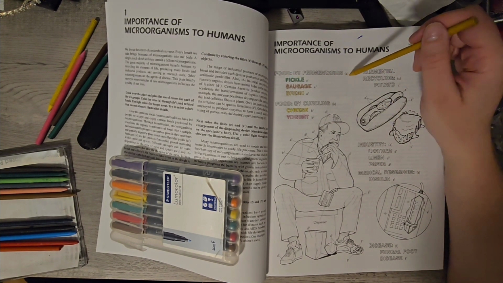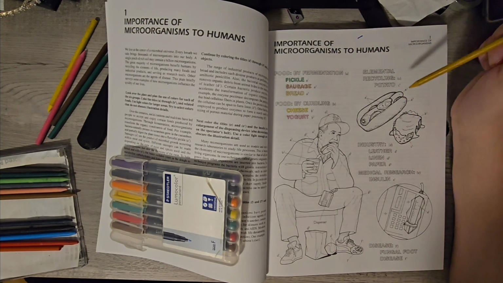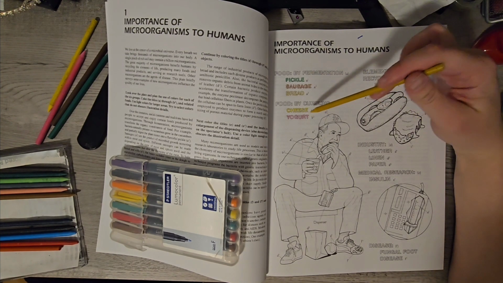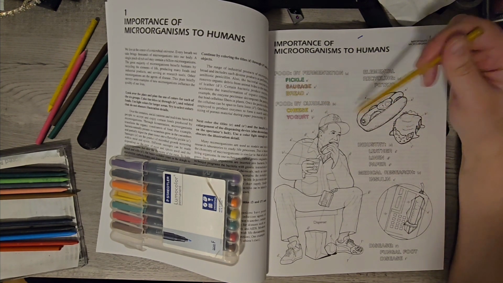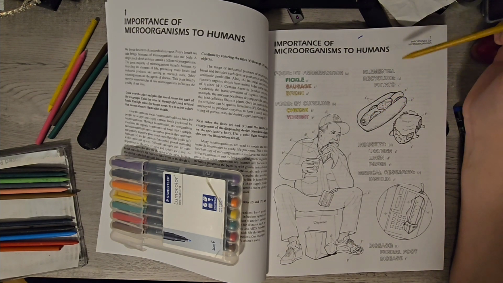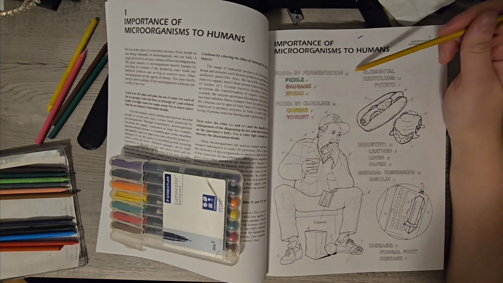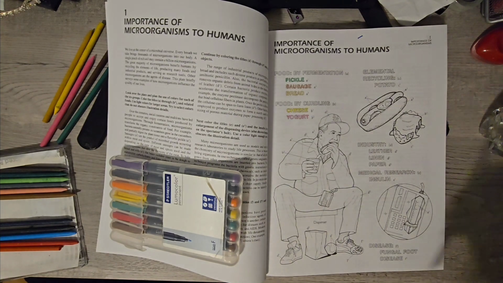Alright, food by fermentation. How are we going to do that? There's no explicit A. And there's no explicit B either. It seems like the subcategories are the only ones that are going to be color-coded, so I'll do the titles. Let's do the titles in marker here.